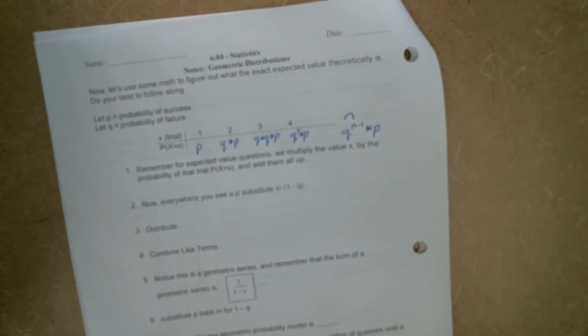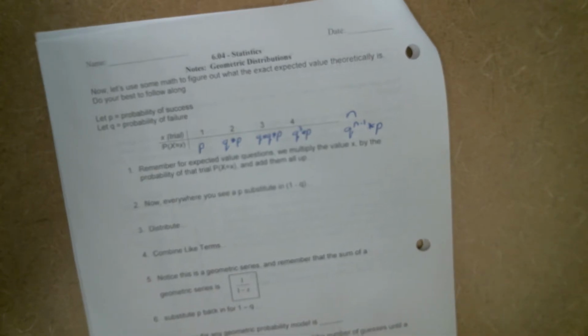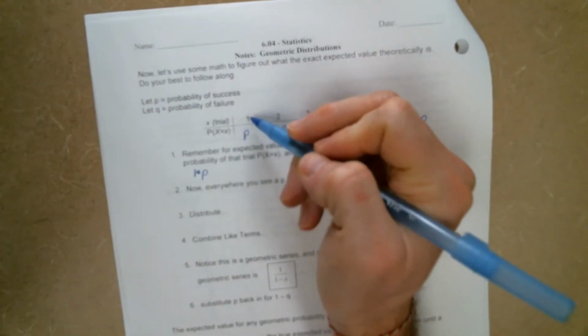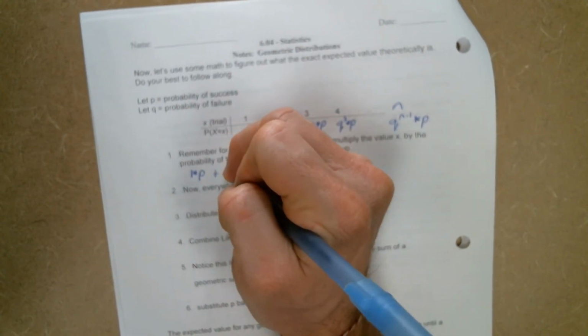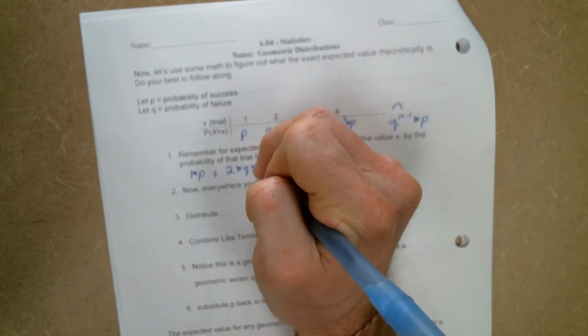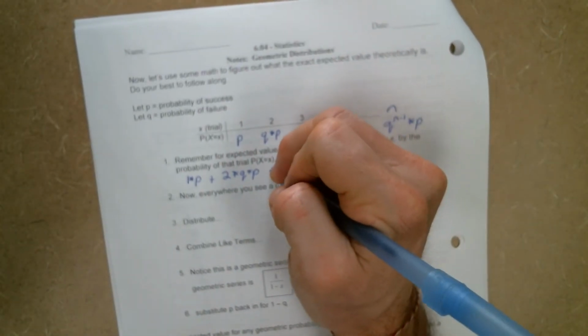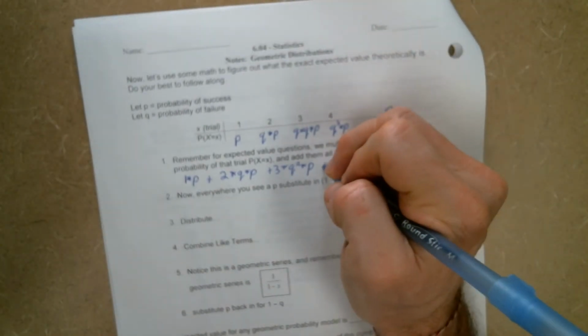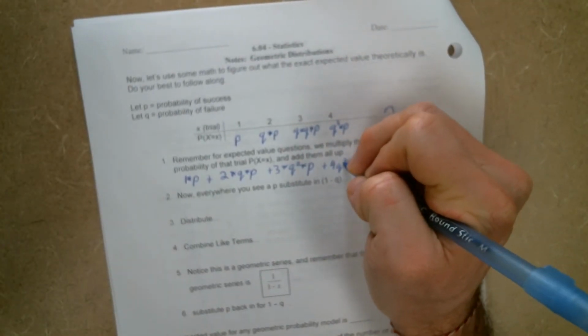So we can take those and calculate an expected value. Remember, for expected value questions, we multiply the X value by the probability and add them all up. So we've got 1 times P, the value times the probability, plus 2 Q times P, plus 3 Q squared times P, plus 4 Q to the third times P.